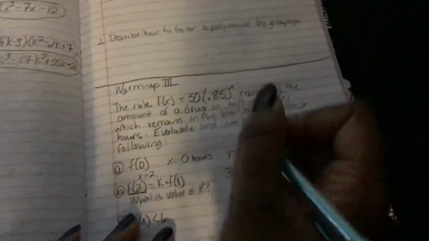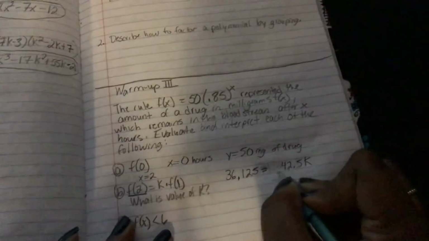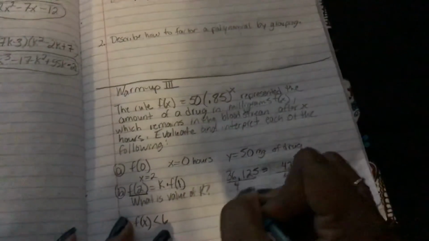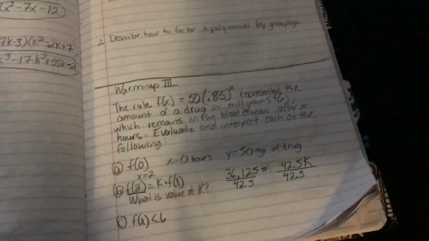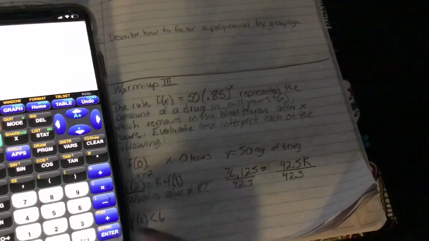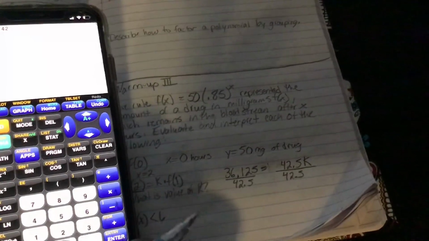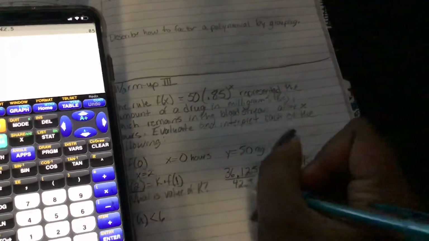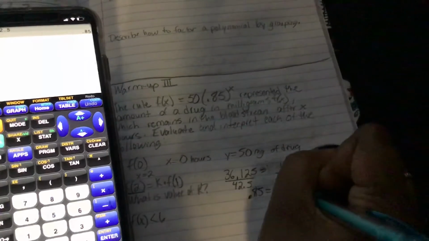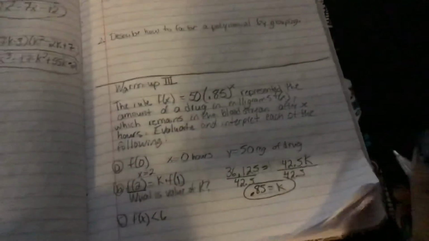So now we solve for k. We're going to divide both sides by 42.5. I'm going to go to my main screen, and we're going to say 36.125 divided by 42.5, and that gives us 0.85. That's the value of k.